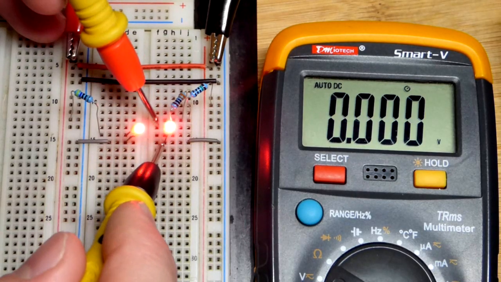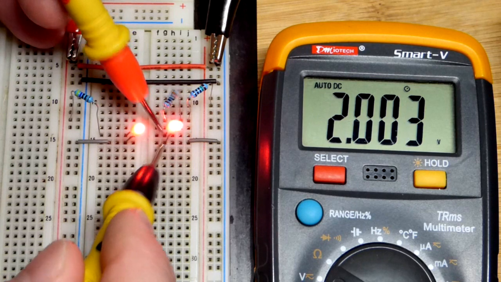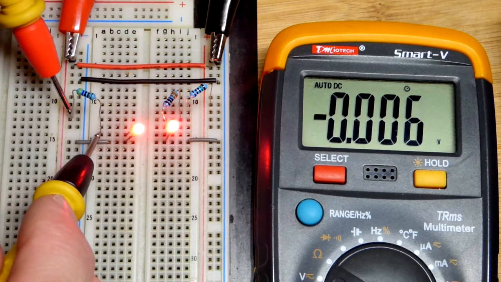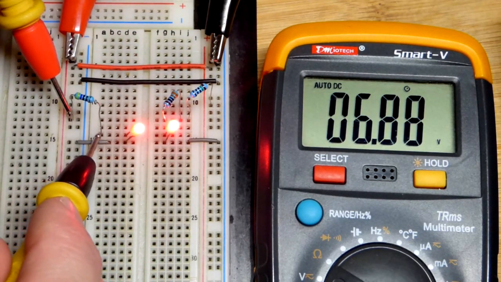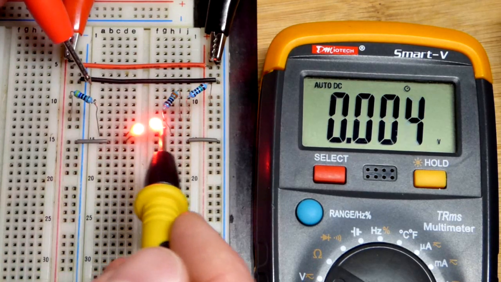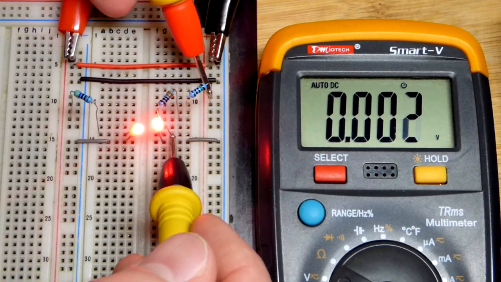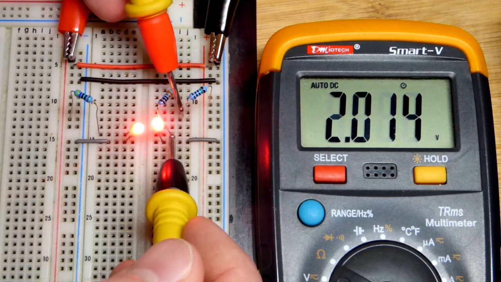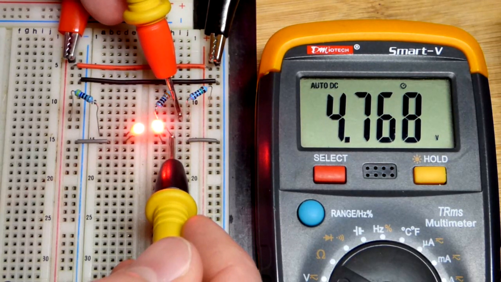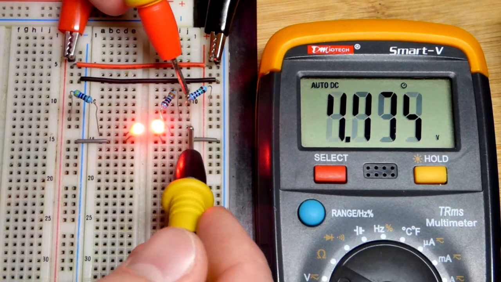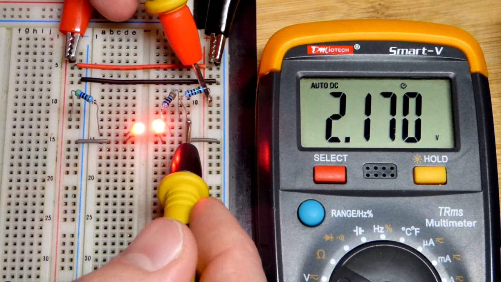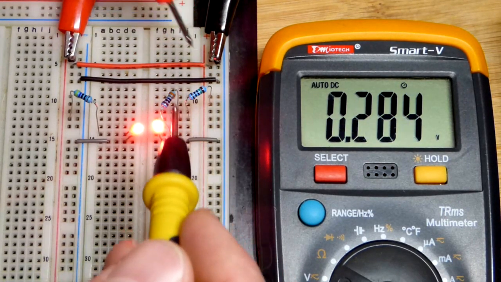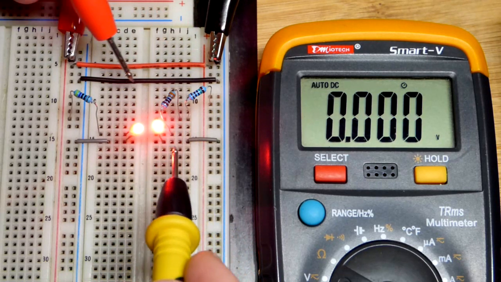Red LEDs drop about 2 volts from series components, so that leaves about 7 volts across the 470 ohm resistor here. Now we've got 2 resistors in series, with about 7 volts across the 2 of them, as you can see there. But about 2/3 of that voltage approximately goes across the 330 ohm resistor, because it has more resistance. About 1/3 of the voltage goes across the 150 ohm resistor, because it has about half of the resistance of the 330 ohm resistor.